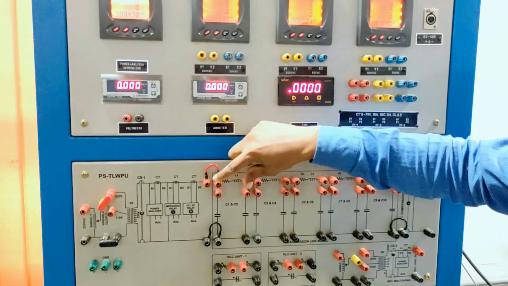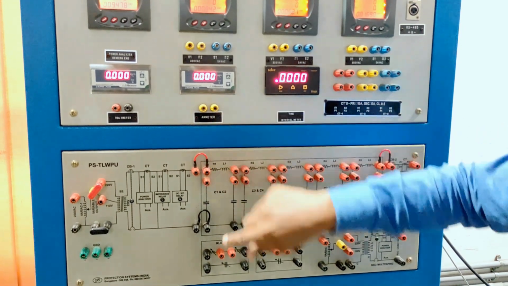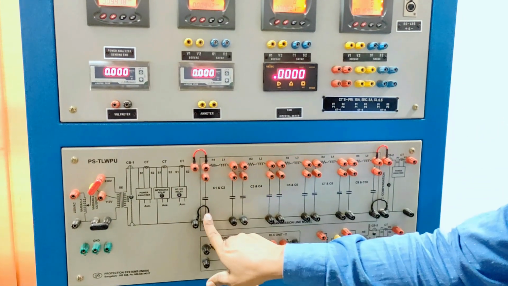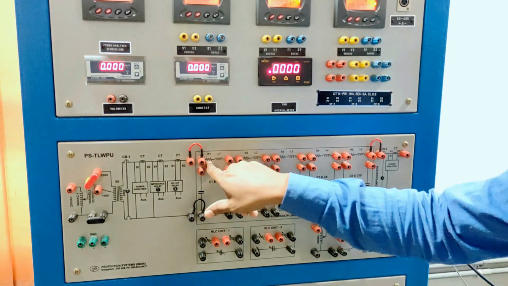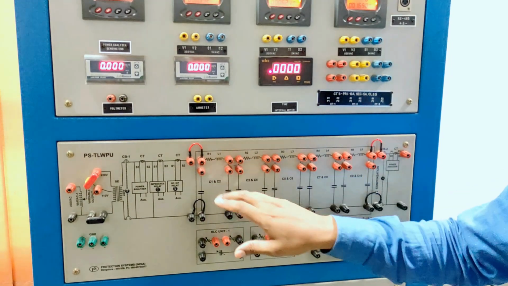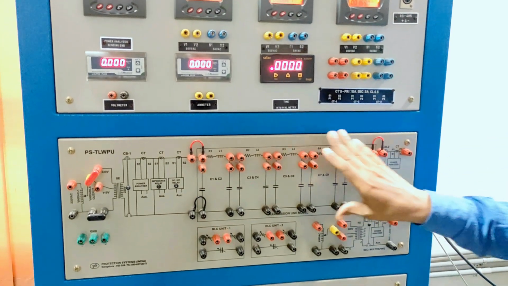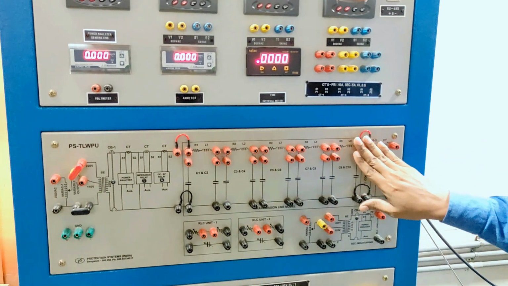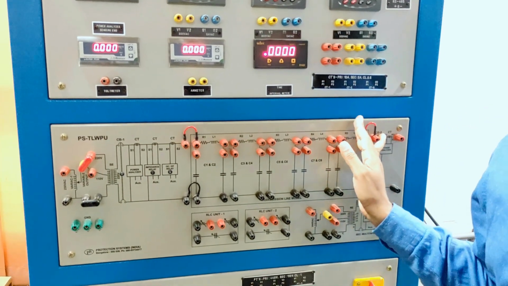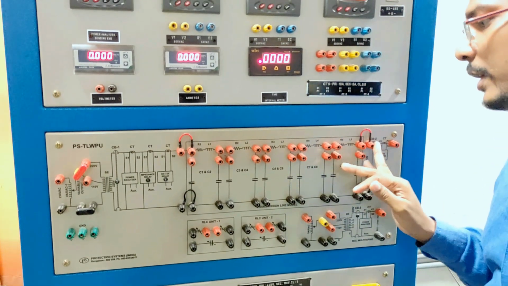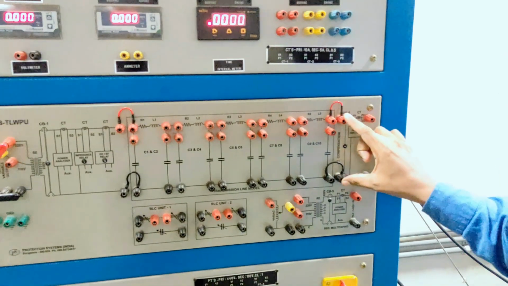Then you can see this is a pi section of the first 80 km transmission line. So here this C is one side of the pi, this C is the other side of the pi, C1, C2, and the middle one is R1 and L1. Similarly, we have 5 pi sections. If we combine all 5, then we will have a transmission line of length 400 km, a 220 kilovolt transmission line. Then at the output, this is the compensating terminal.